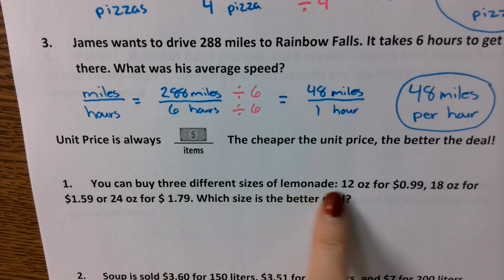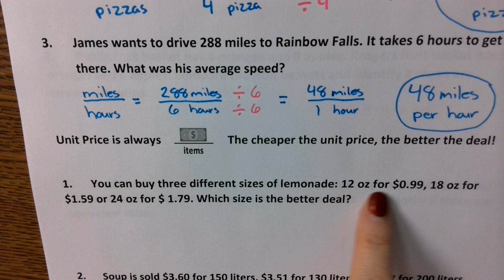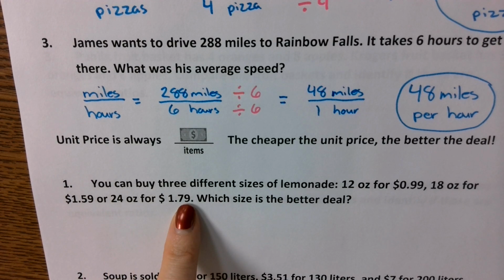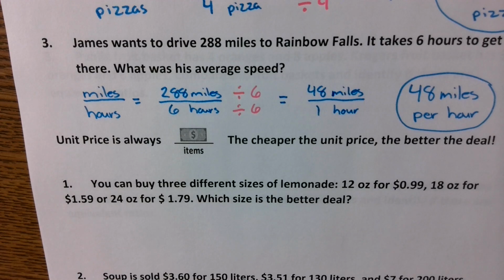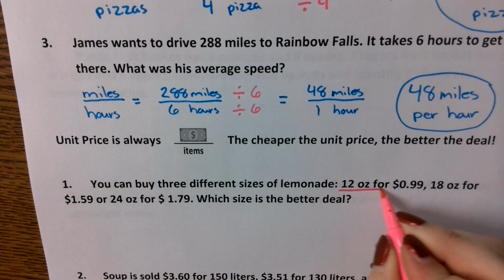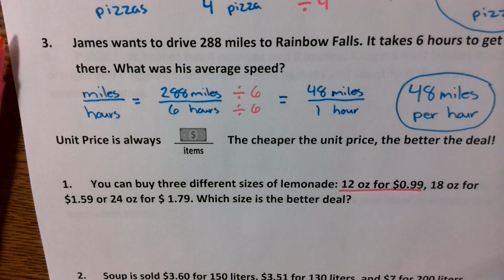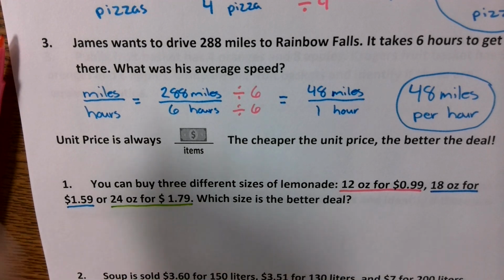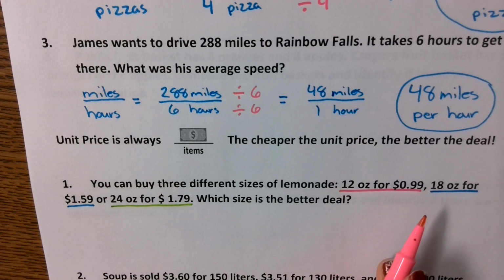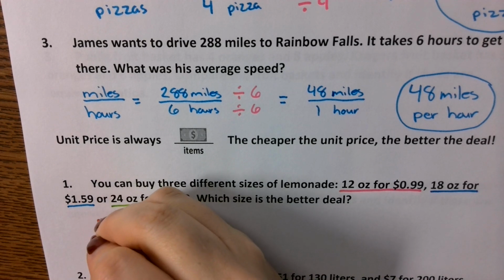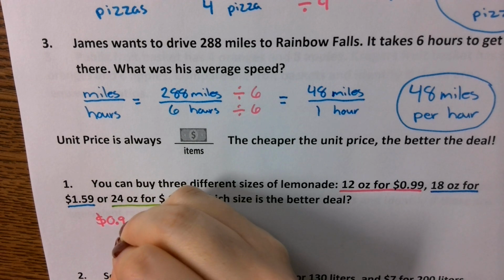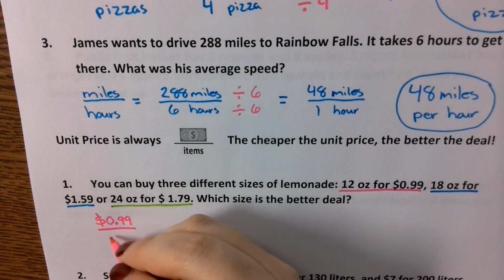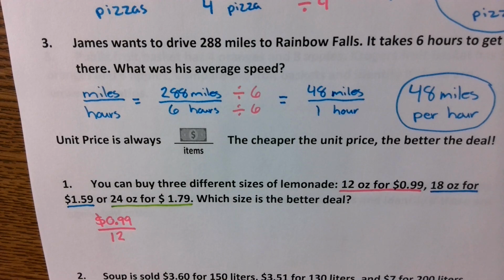Number 1, you've got 3 different sizes of lemonade. You can buy a 12 ounce for 99 cents, an 18 ounce for $1.59, or 24 ounces for $1.79. We want to know which one is going to be the better deal. Okay, so we've got 12 ounces for 99 cents. The first thing I'm going to do is take the price, 99 cents, and divide it by the item, which is 12 ounces. So 99 cents divided by 12.